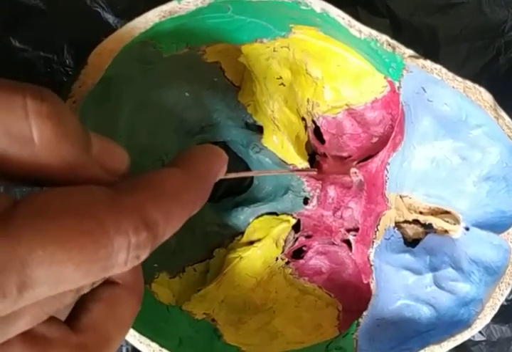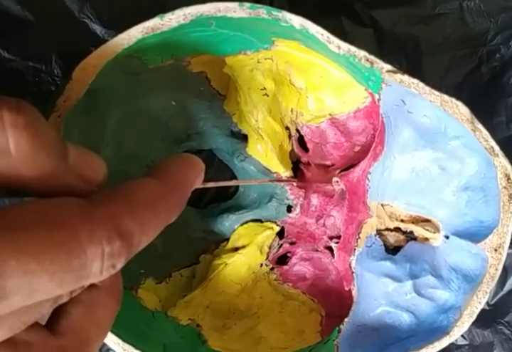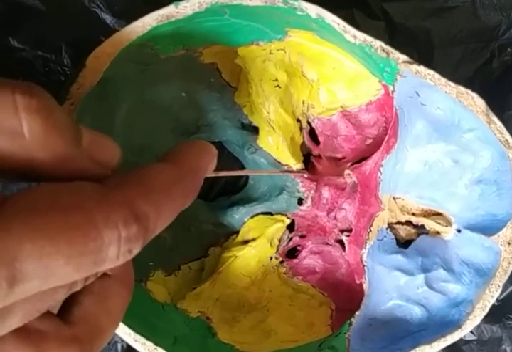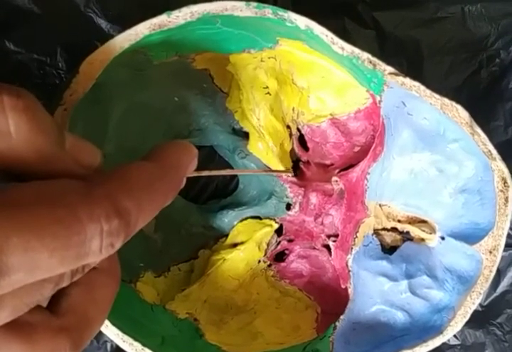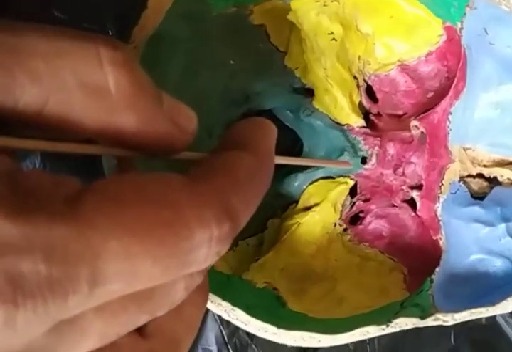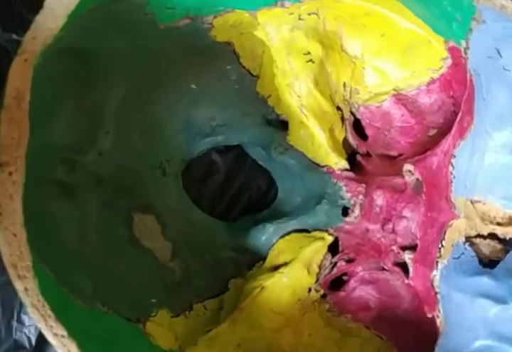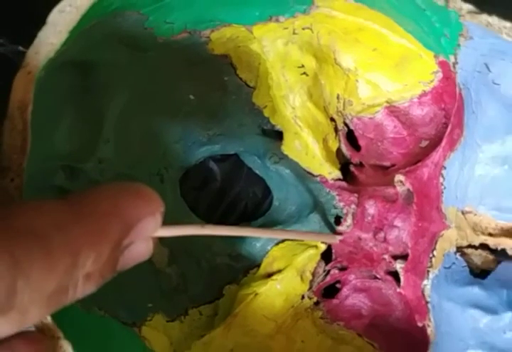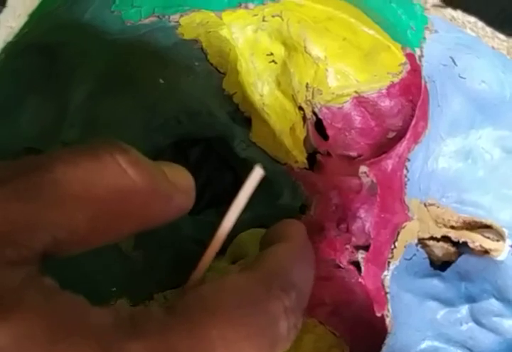Through this space the oculomotor and trochlear nerves pass. They pass through this triangular area called the oculomotor trigone. And if you touch and feel the lateral part of the dorsum sellae, we can identify a small projection here. You can feel this.